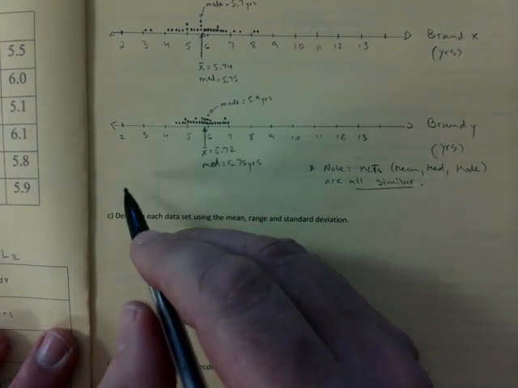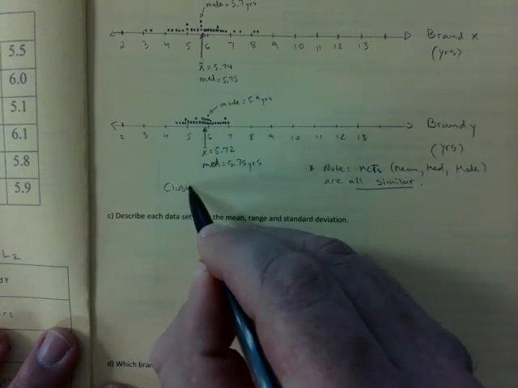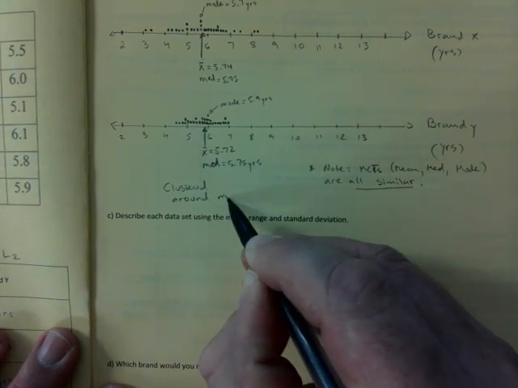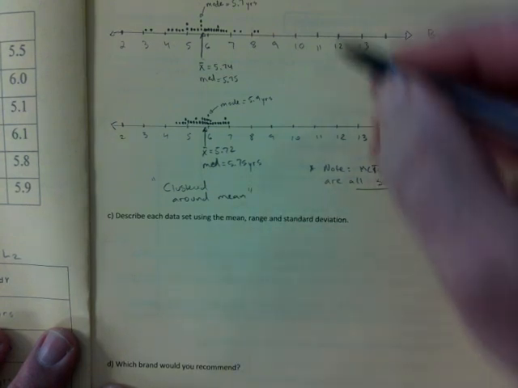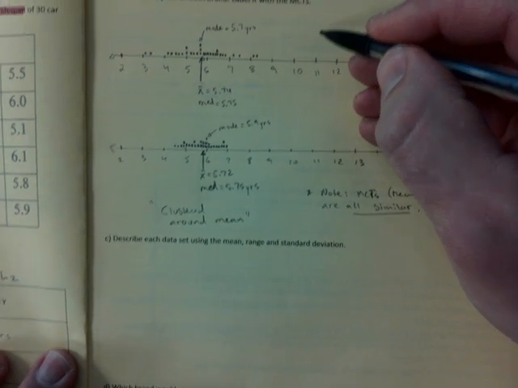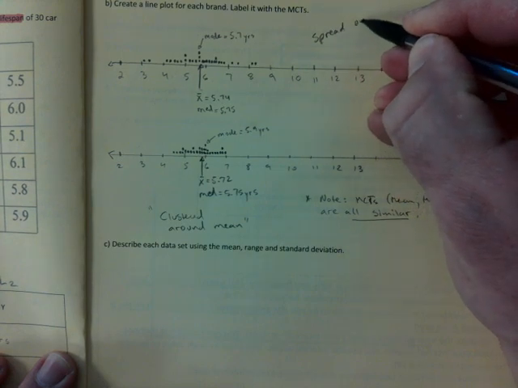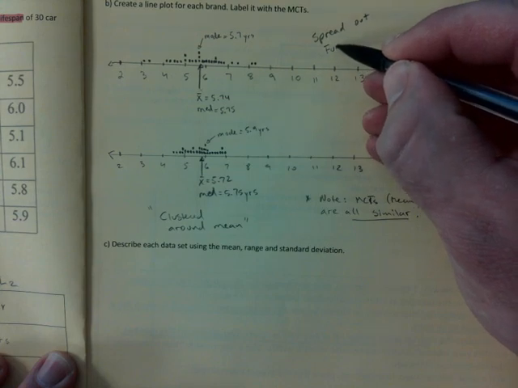You know what? I'll give you the buzzwords here. Brand Y, this one is clustered around the mean, right? This one is spread out, right? Spread out, further from the mean.